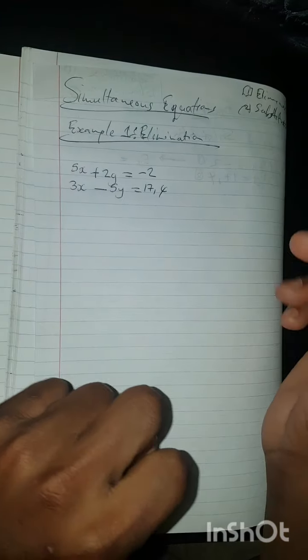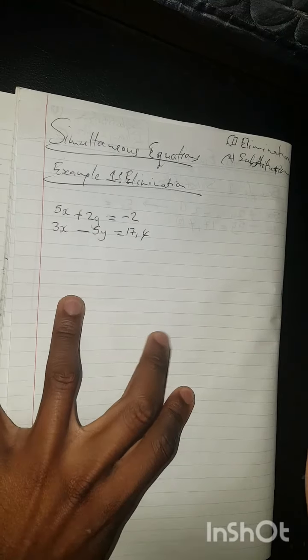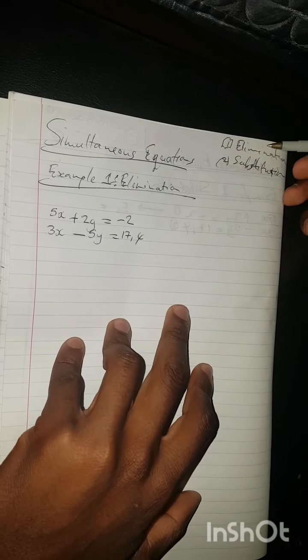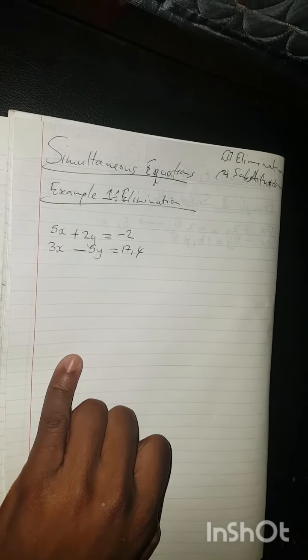All right, everybody, we are back again with a simultaneous equation. We learned that for simultaneous equations, we can either use an elimination method in solving the question, or we can use the substitution method. So I'm going to show you all the methods of solving simultaneous equations.